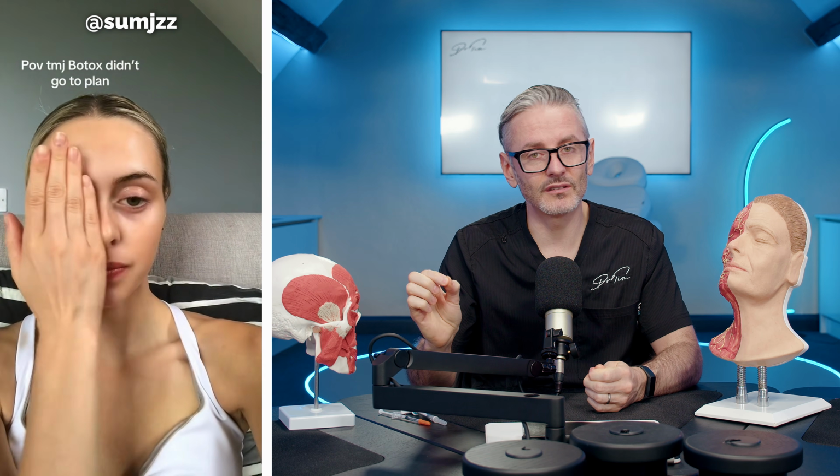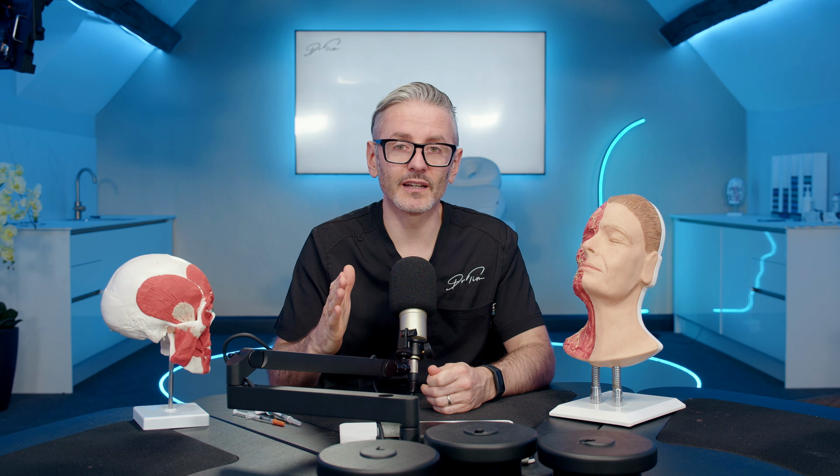So this is why clinicians hate this side effect. It happens because of a combination of the depth and the position of the injection point that we are using to relax the depressor anguli oris and how that sometimes affects the depressor labii. Depth is the first one we can talk about.